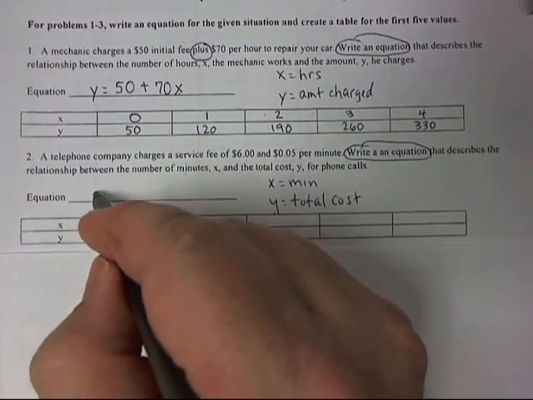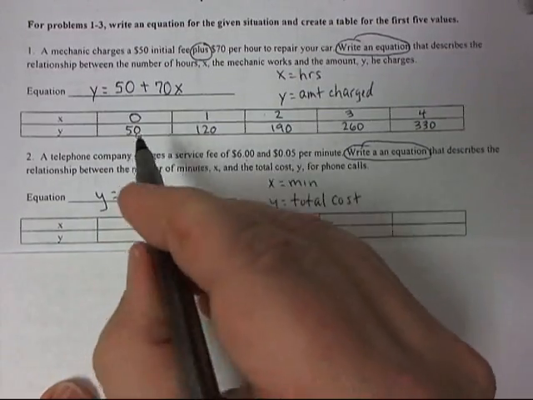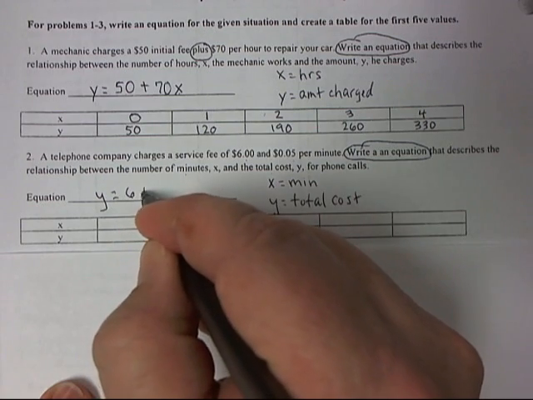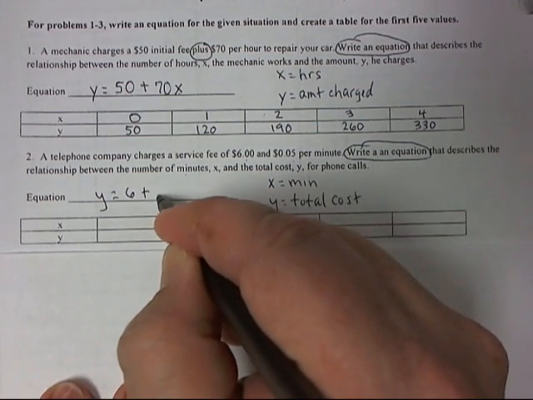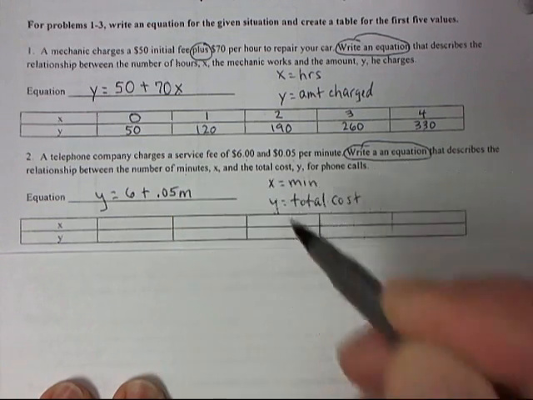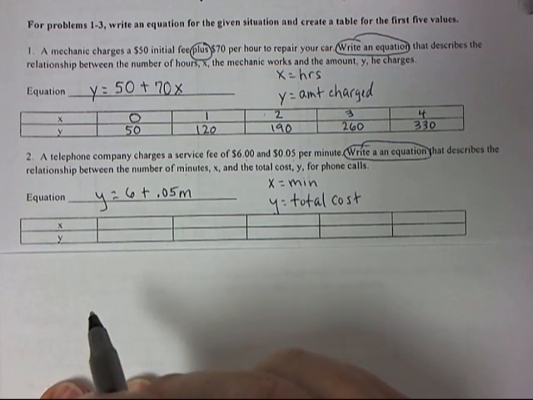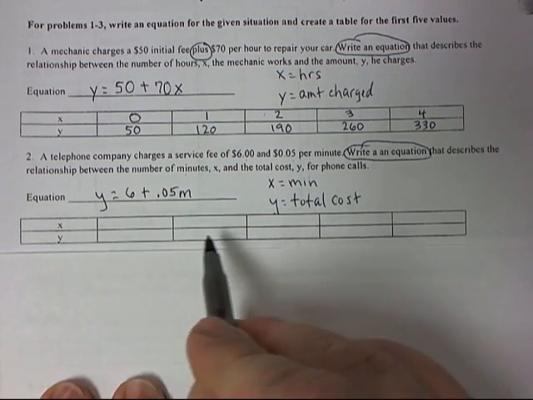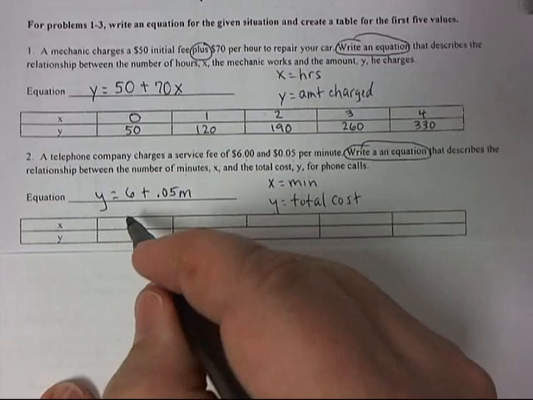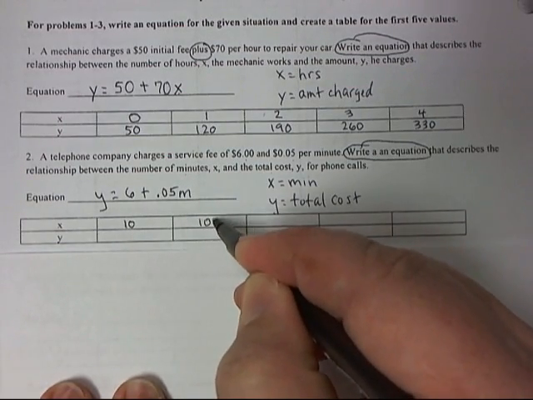So total cost, Y, equals a service fee of $6 plus 5 cents per minute, 0.05 M. Okay? So we can plug in any values for X. I'm going to plug in 10, 100.